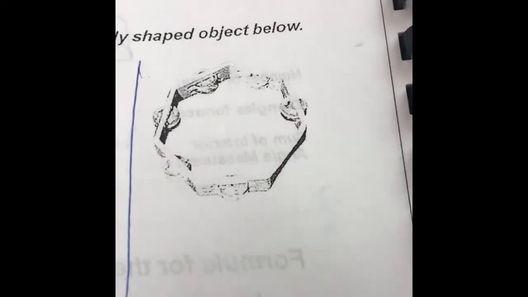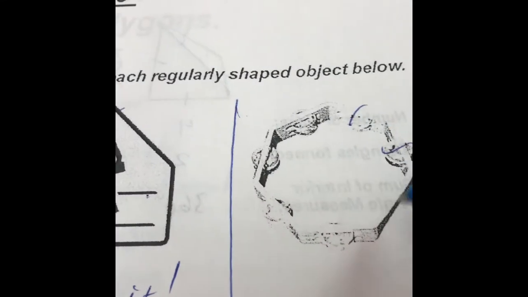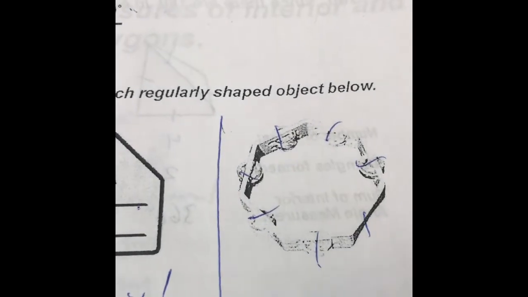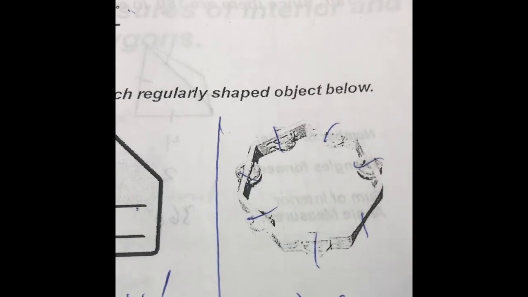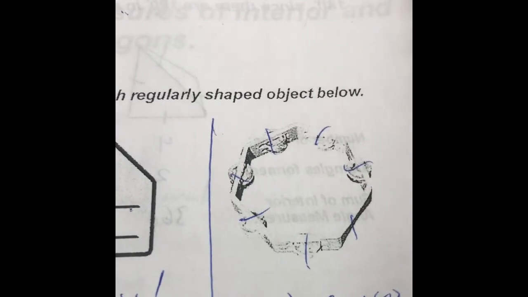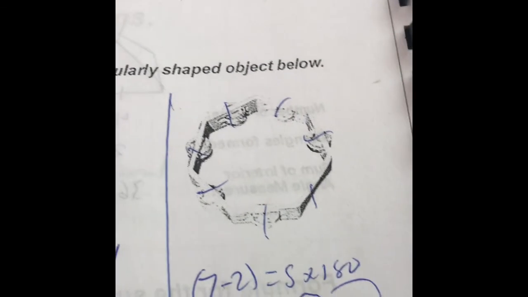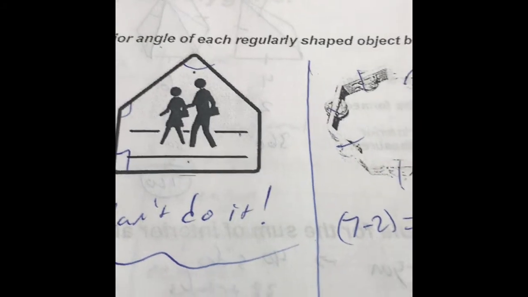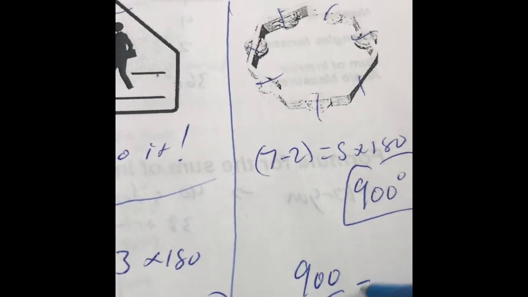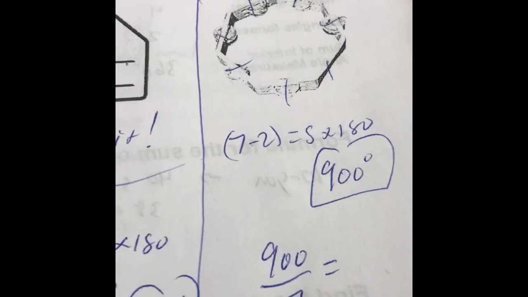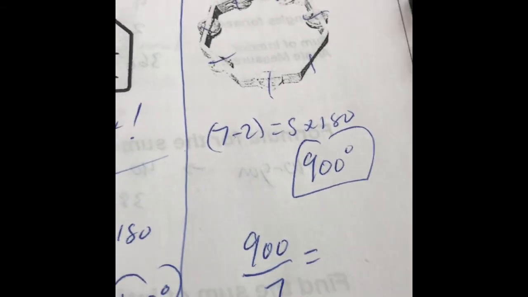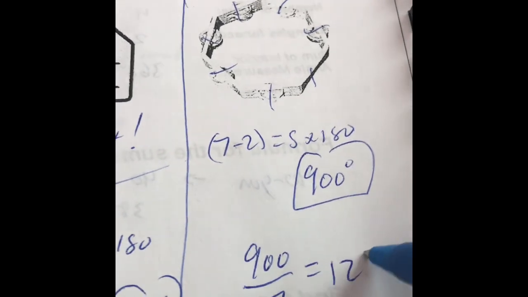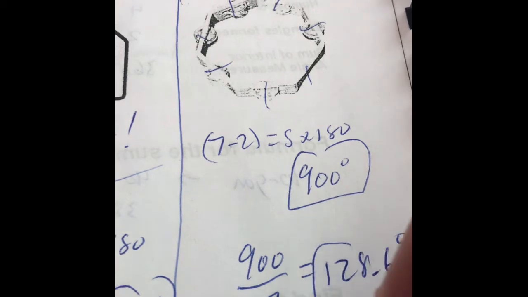And the last one, this ring-looking shape here, we've got 1, 2, 3, 4, 5, 6, 7 sides. So I'm going to do 7 minus 2 is 5 times 180. That's 900. So there are 900 total degrees in that heptagon. But remember, I only want one angle now. So I'm going to take 900 degrees and divide it by the 7 sides. If I divide 900 by 7, this one doesn't come out to be a nice number. You're going to round this to the nearest tenth. You're going to get 128.6 degrees. Round it to the nearest tenth.